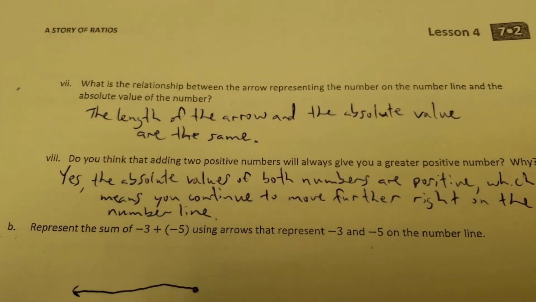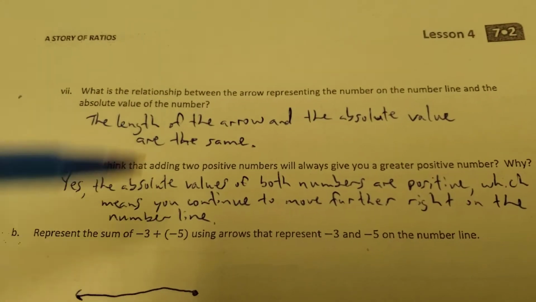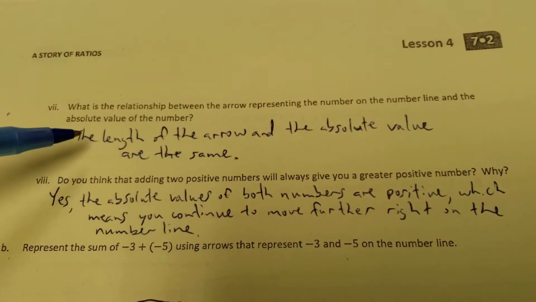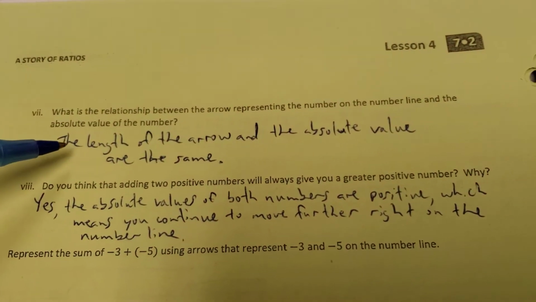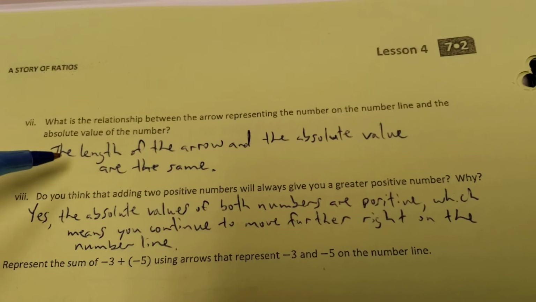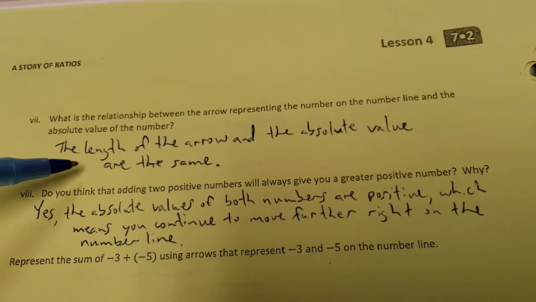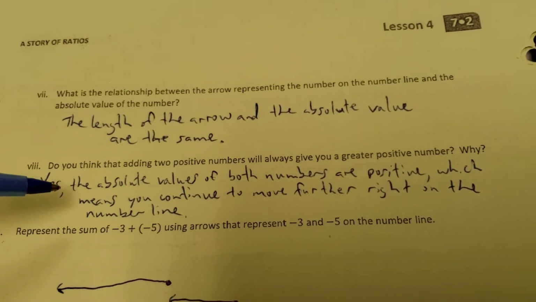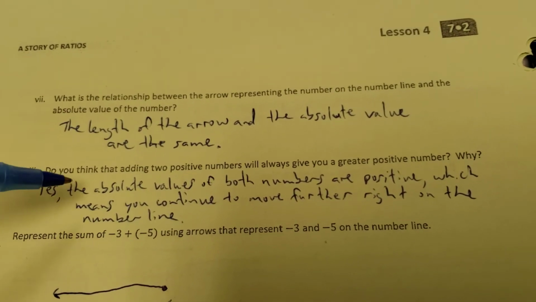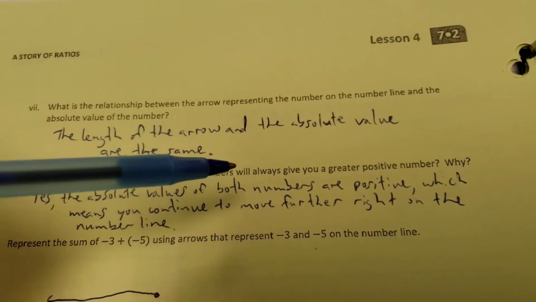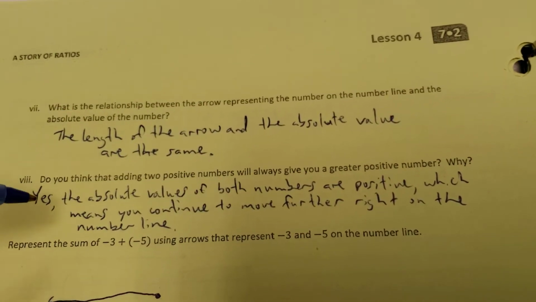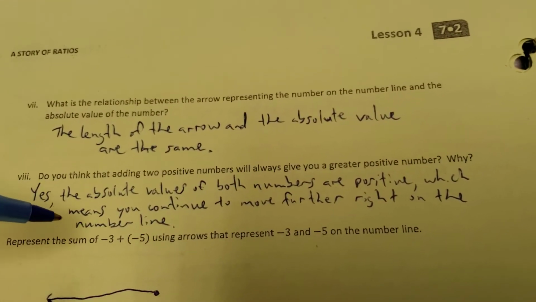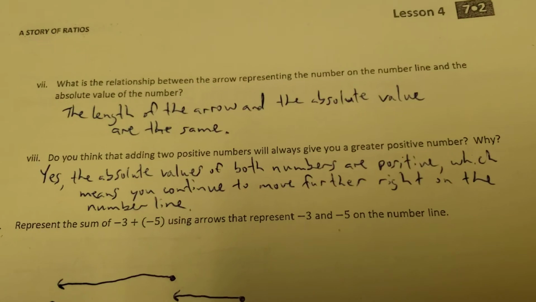The length of that arrow and the absolute value of that number are the same. So however long the arrow is, that's the absolute value of that particular number. Do you think that adding two positive numbers will always give you a greater positive number? Yes, because the absolute values of both numbers are positive, which means you continue to move further right in the number line. So anytime you add positive numbers, you move to the right.